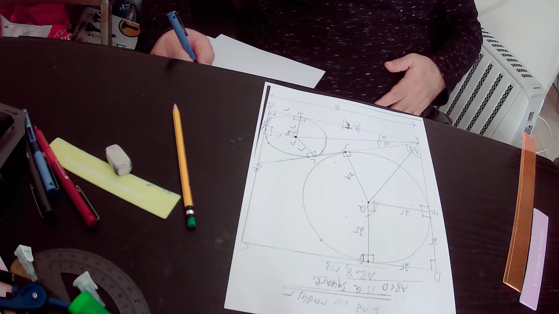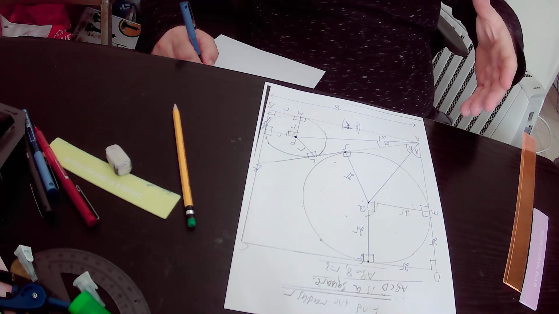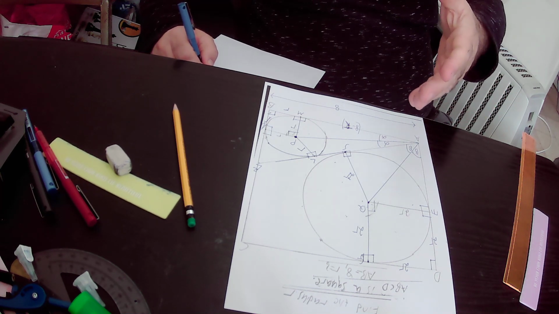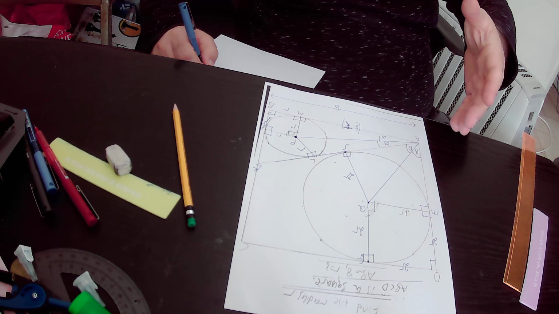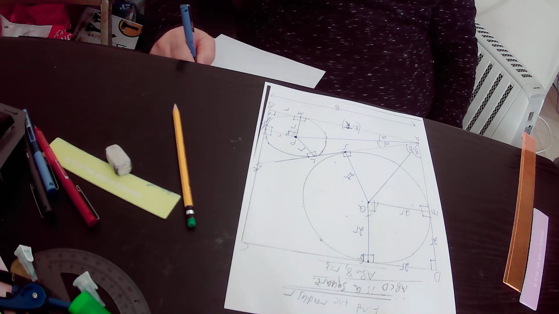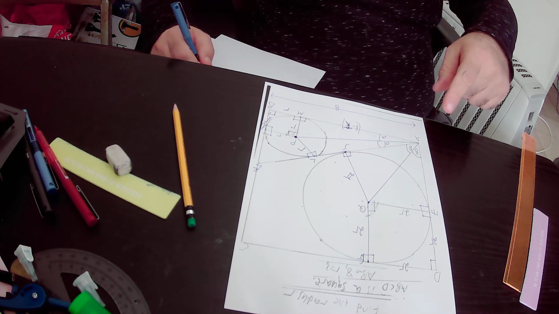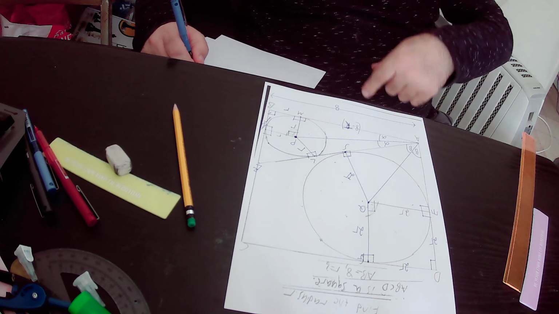So AD equals 8 units because it is one of the square ABCD sides, and DE equals 2R.